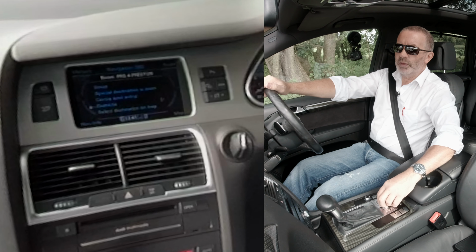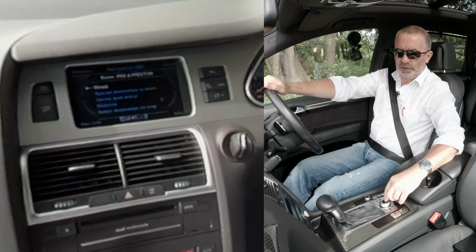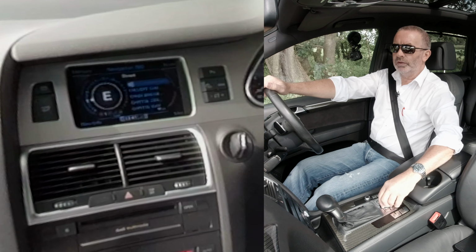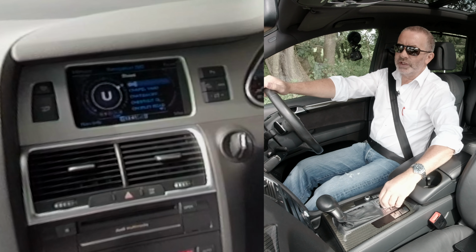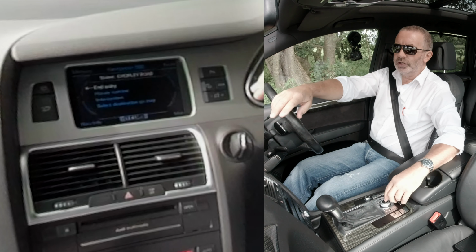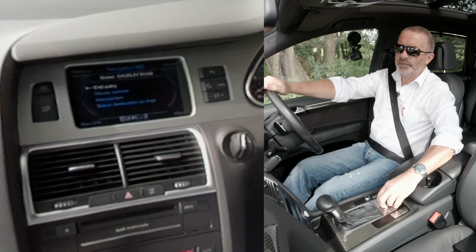Select destination on map. We can put a street in. So street, we want Chorley Road. The sat-nav system's a bit dated, but it's not like you're going to be using it a lot. So it's defaulted to Chorley Road there.